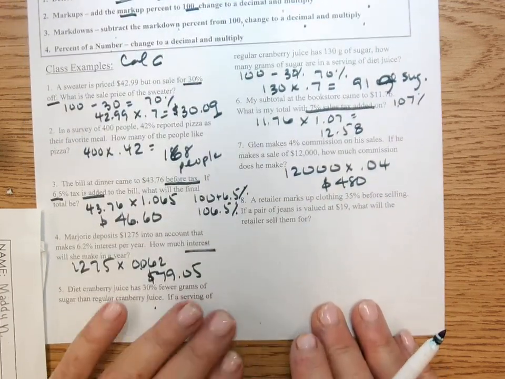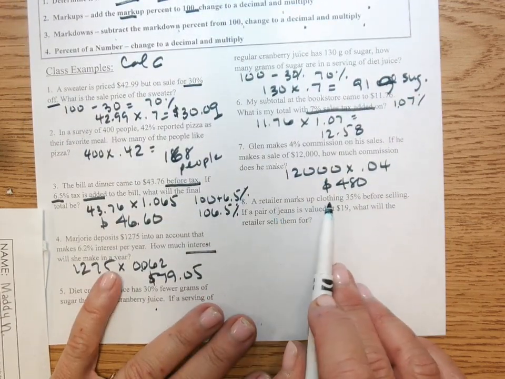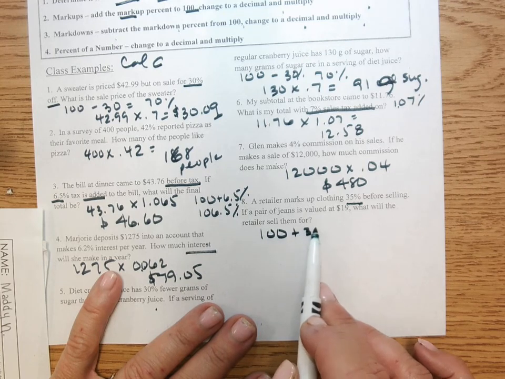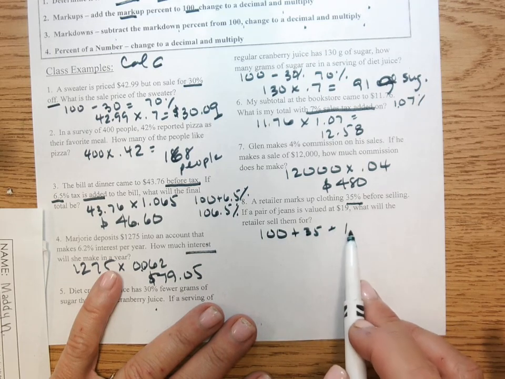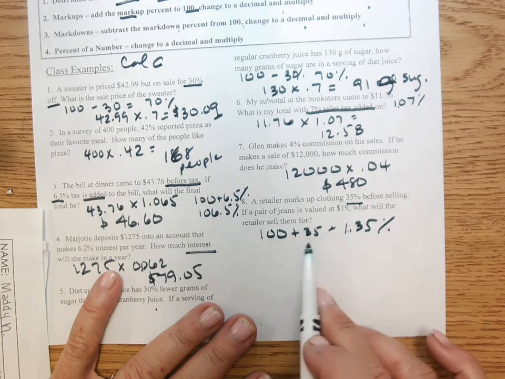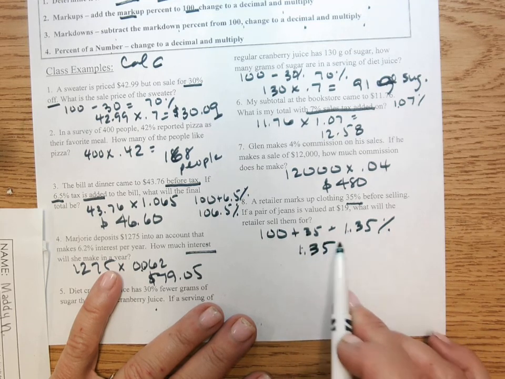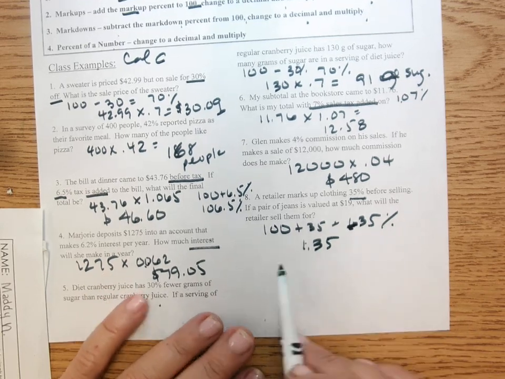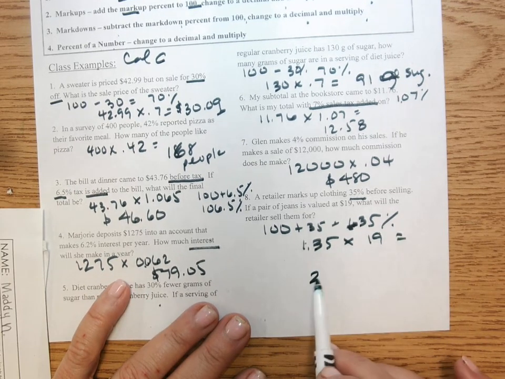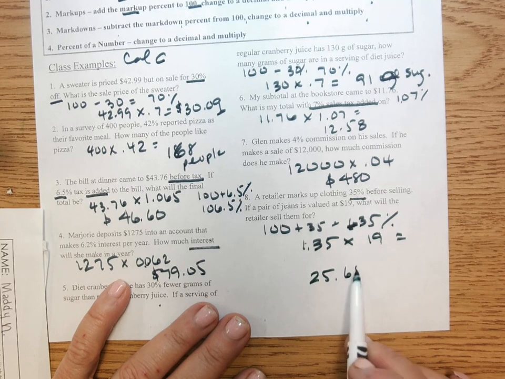All right, last one. A retailer marks up clothing 35% before selling. So that means the final price is 135% of what it would have been, which as a decimal is 1.35. I got ahead of myself there. So I'm going to multiply that by $19, and the jeans would wind up costing $25.65.